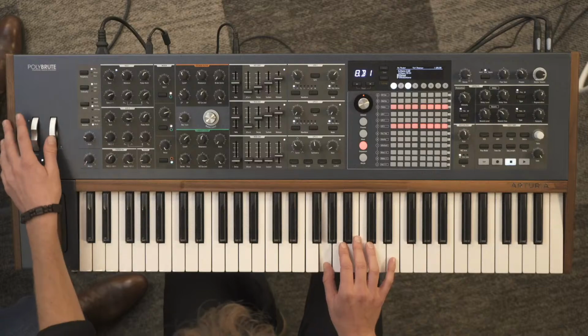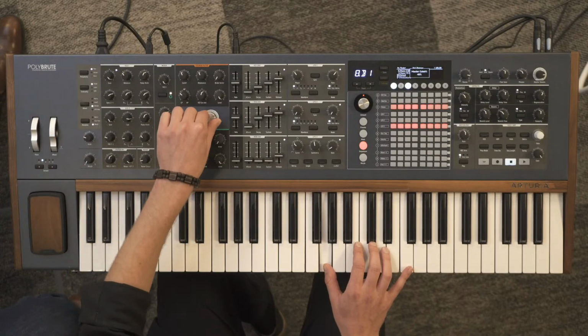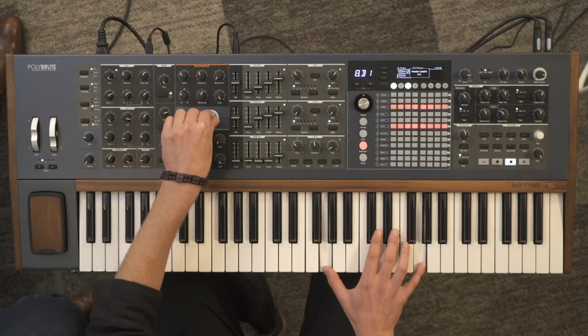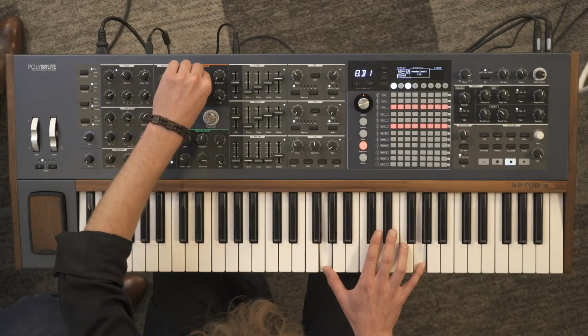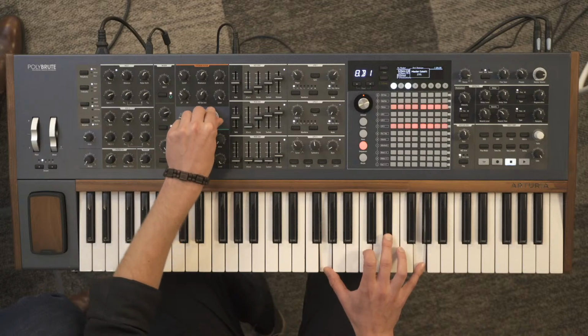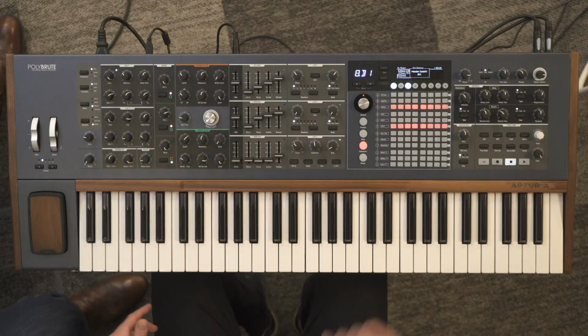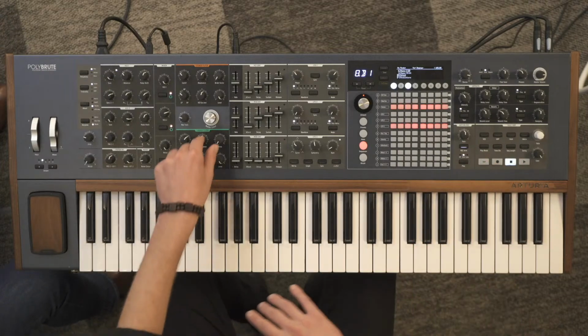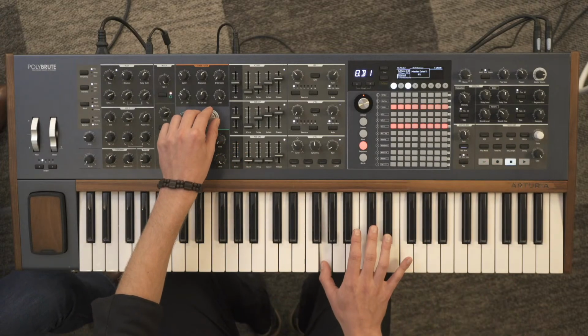Let's start with a low cutoff. I'm gonna arm the recording, play a note, record some movement, and then we'll.